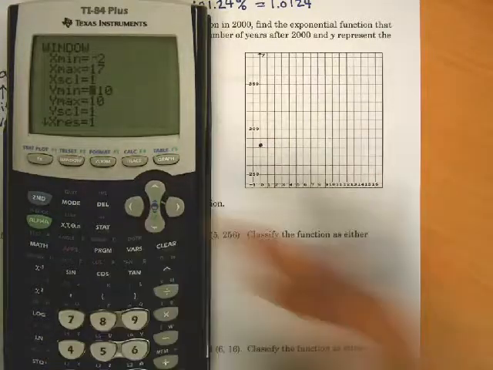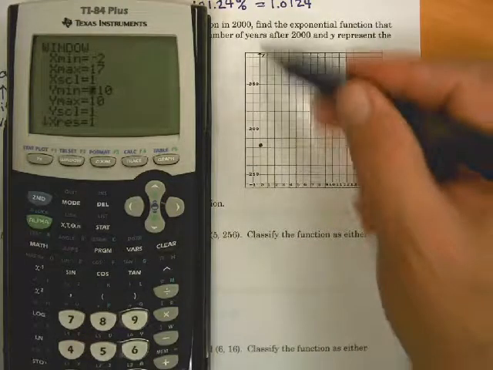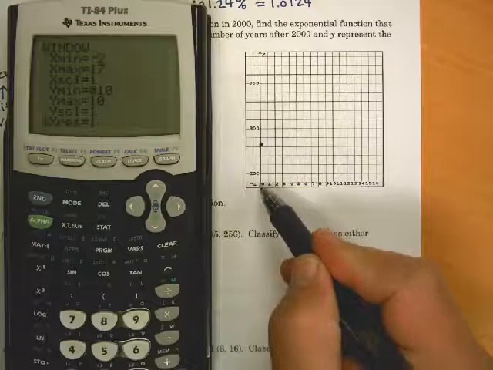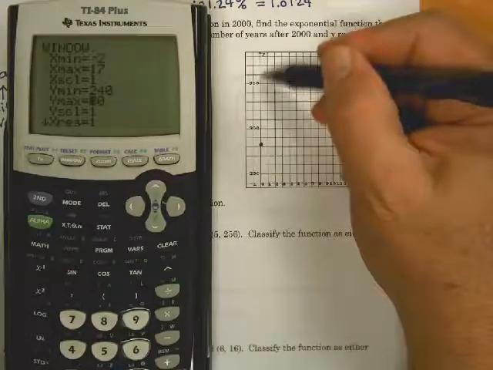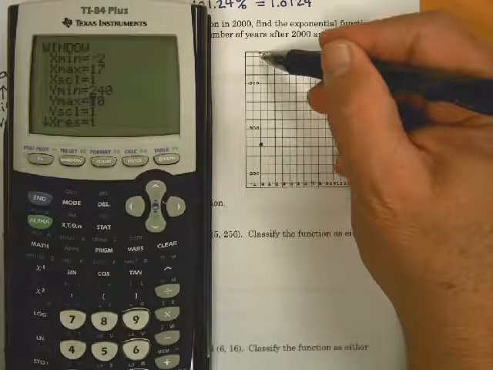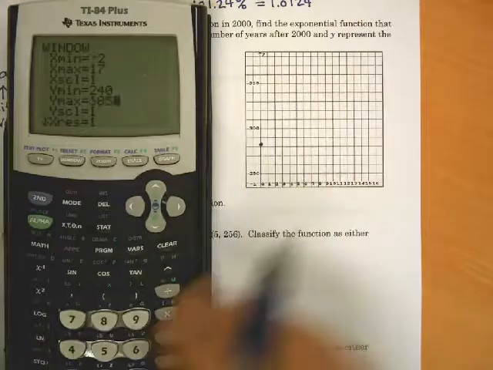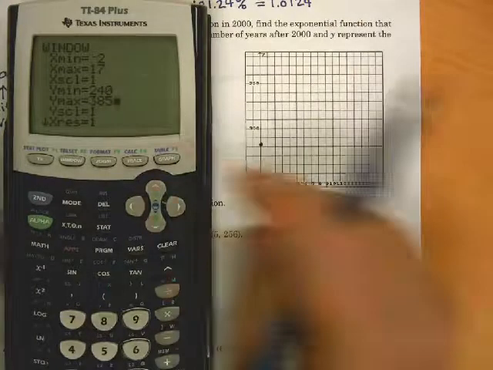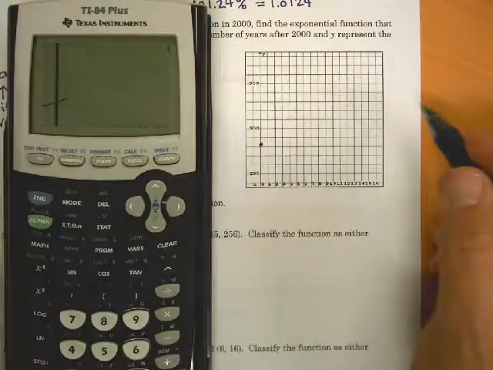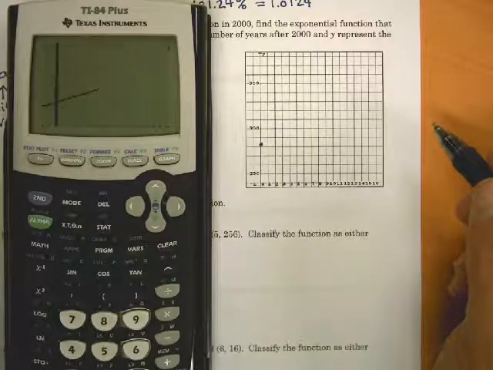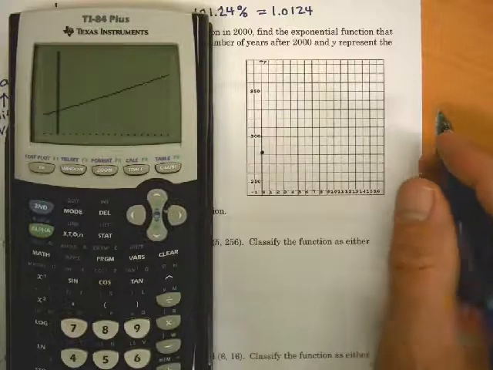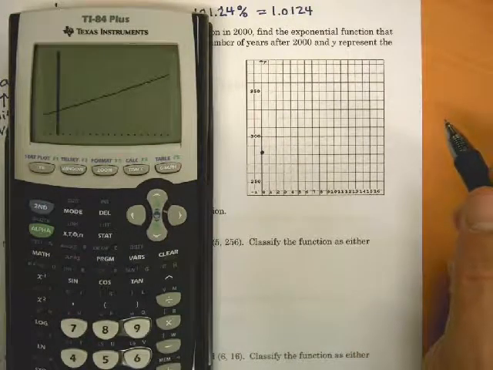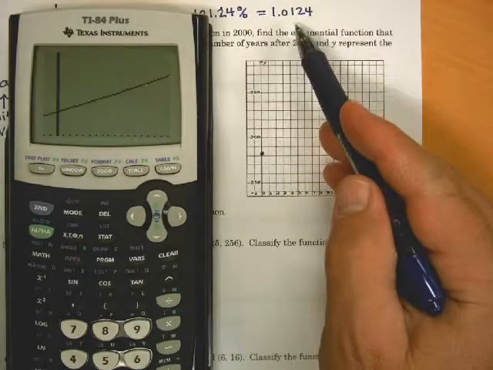And then the minimum population on this graph here is about 240, and then it goes all the way up to about 385, which would be close enough. Now hit graph, and you're going to see this thing rising. That's the population growing at a rate of 1.24% per year.